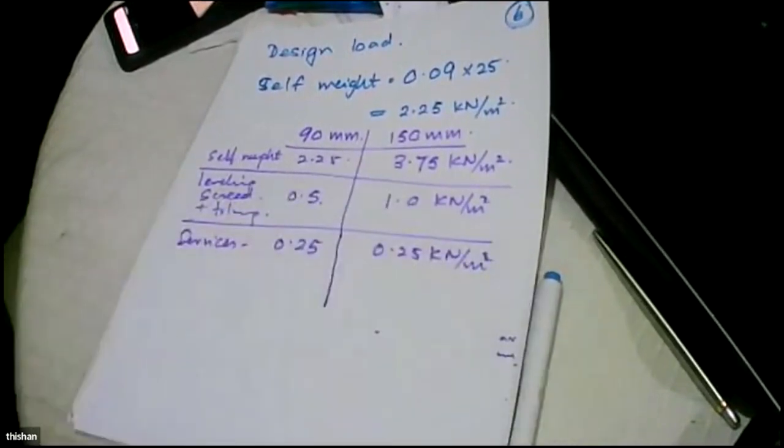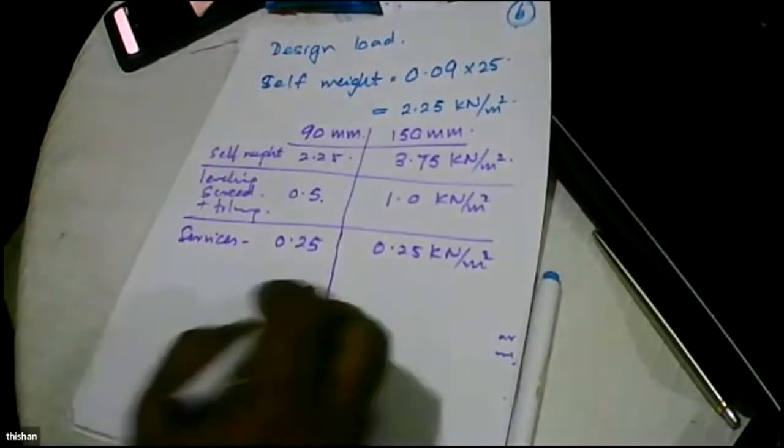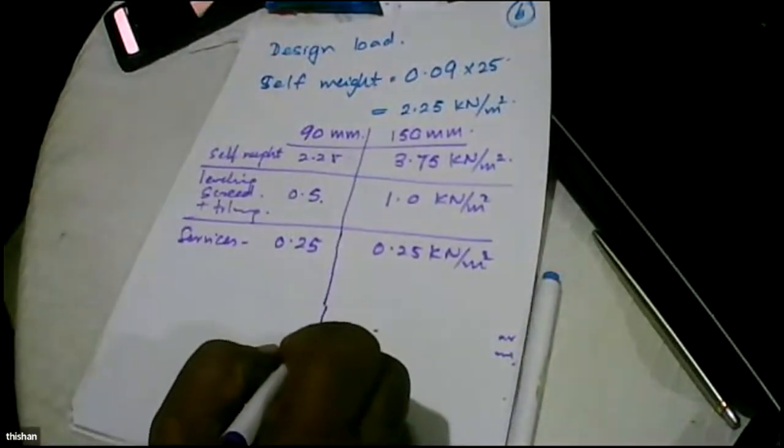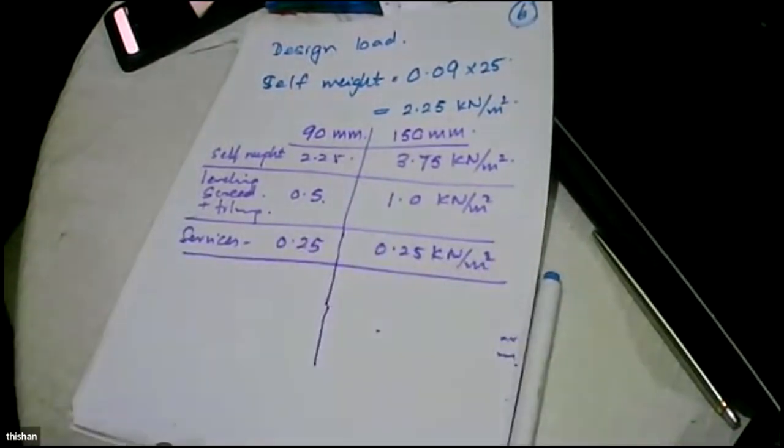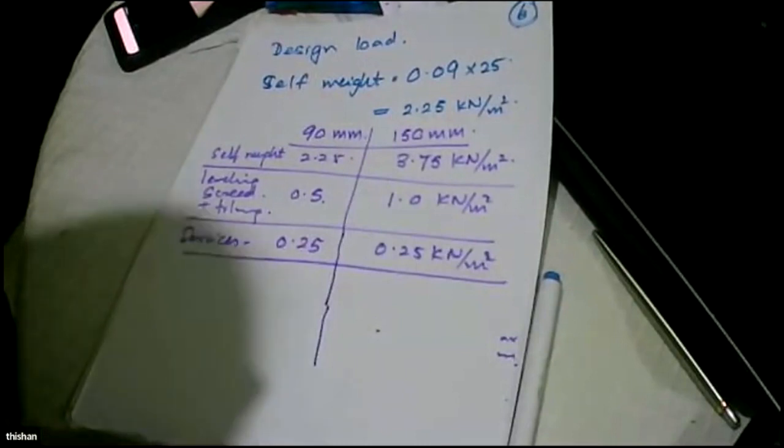So we just keep it as 0.25, because these are apartment buildings, so we don't have a massive collection of services. No partitions.